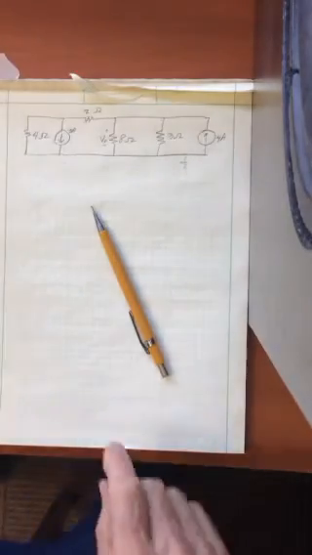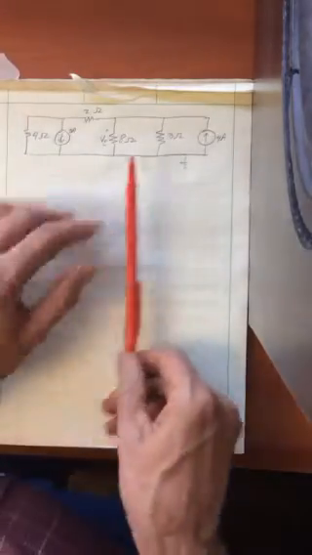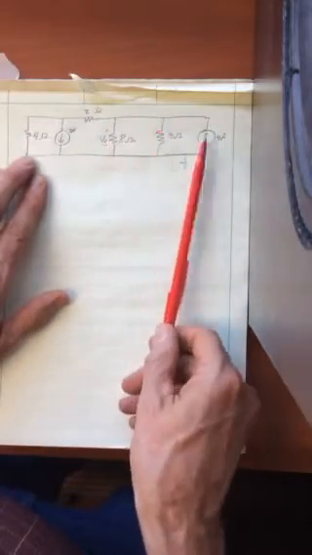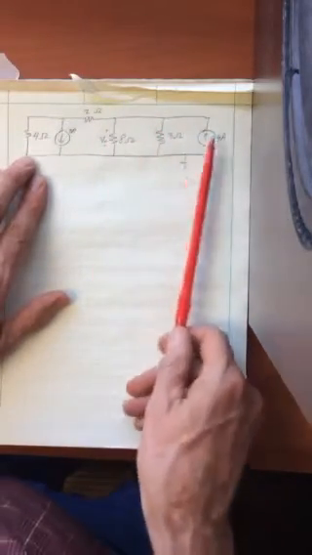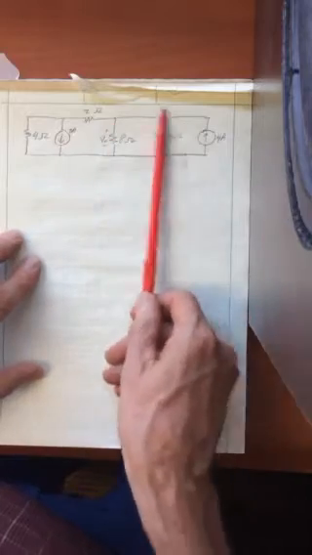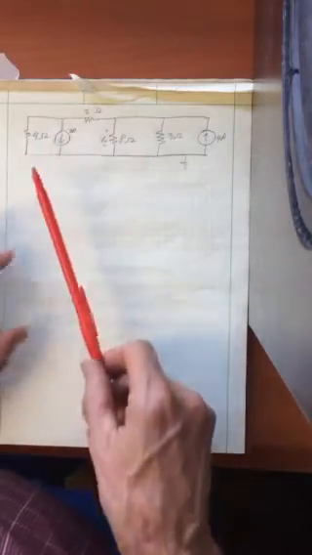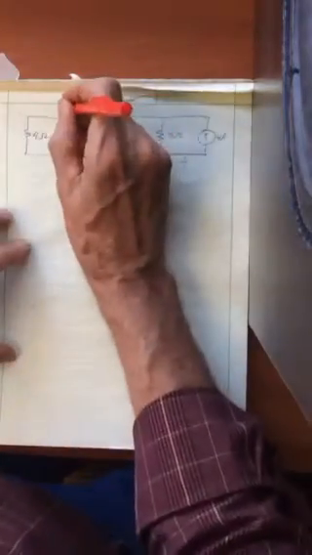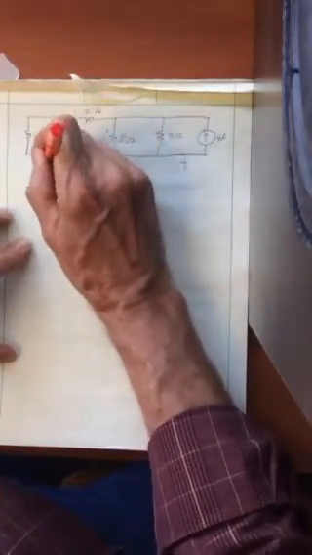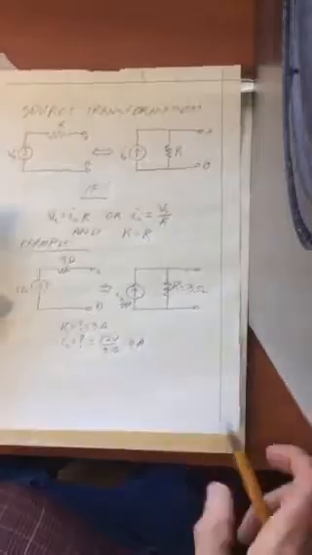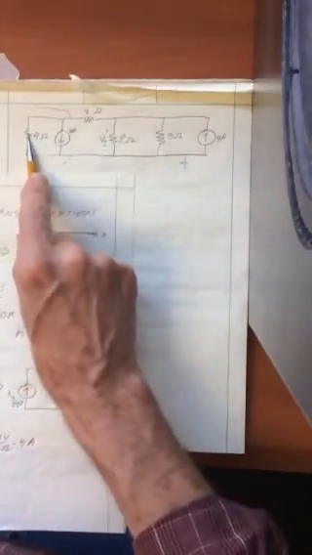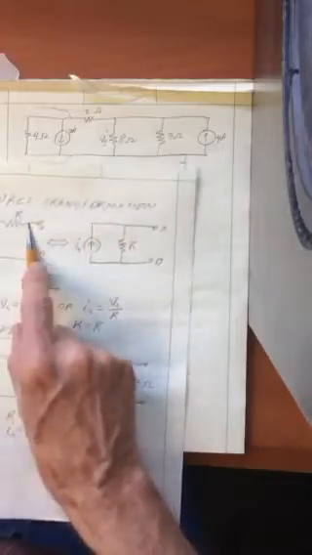All right, so our source transformation, we notice that we have 1, 2, 3 parallel guys here. Maybe it'd be easy to analyze if everything were parallel. So how could I make it all parallel? Well, I could take those guys, and using my transformations, I could convert the parallel source and resistor into a series source and resistor.